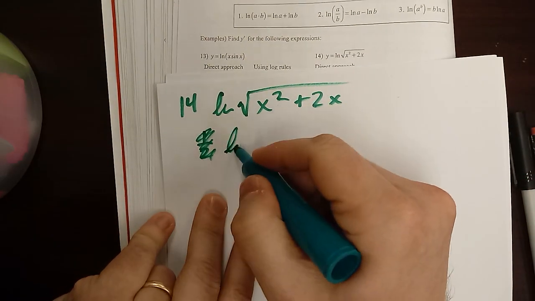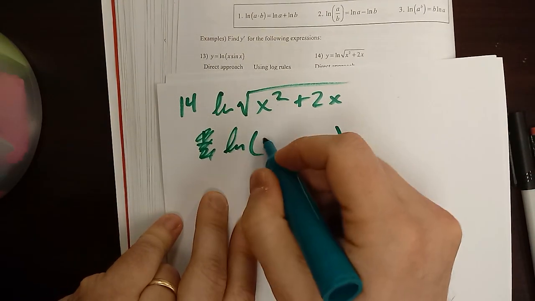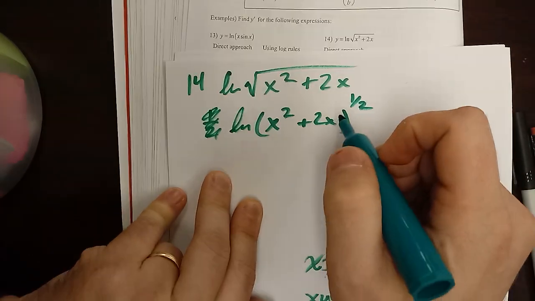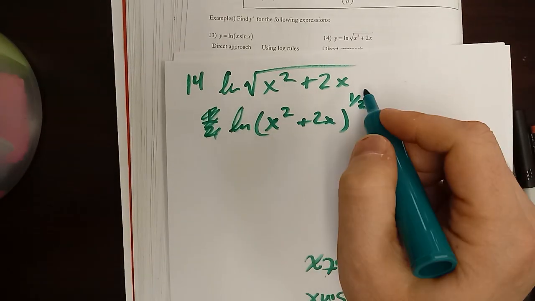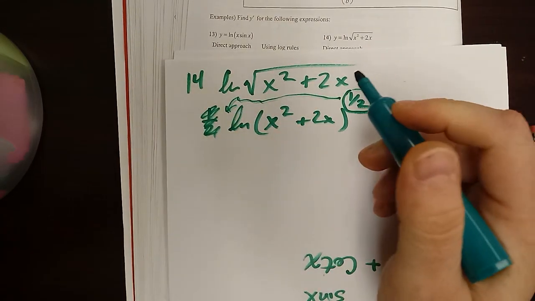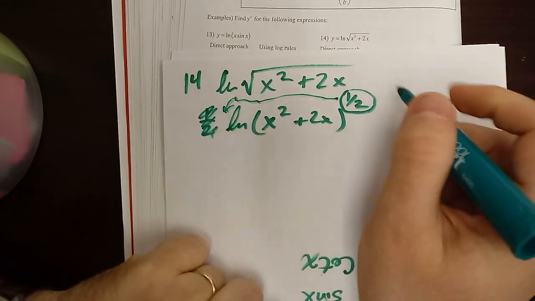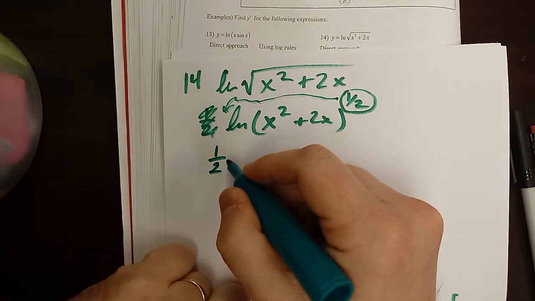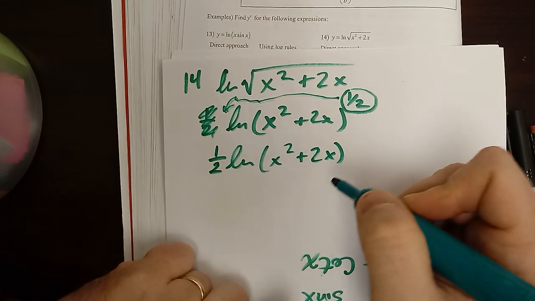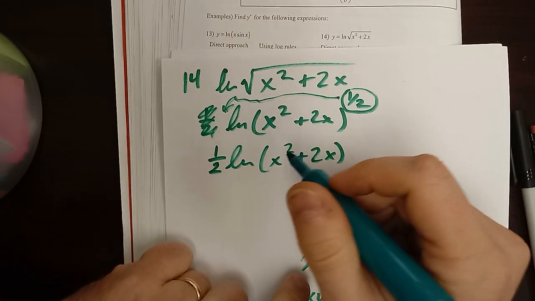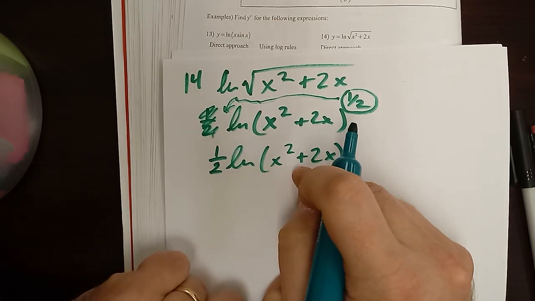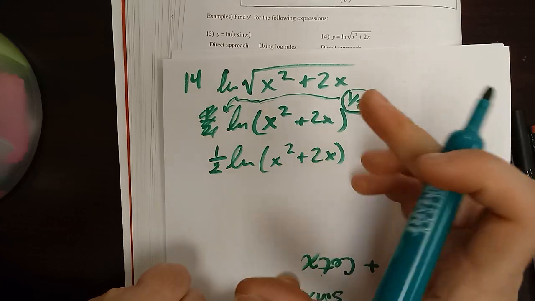Okay, so let's rewrite this. Let's think about this. This is x squared plus 2x to the 1/2 power. So just remember that there's a log rule that says if there's an exponent on the inside, we can drop it out front just as a coefficient of the natural log. So I can say this is 1/2 times the natural log of x squared plus 2x. So I'm glad this is our second example of these because a plus inside a log does not convert to something else.